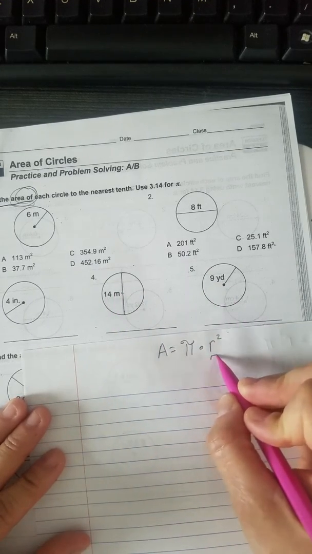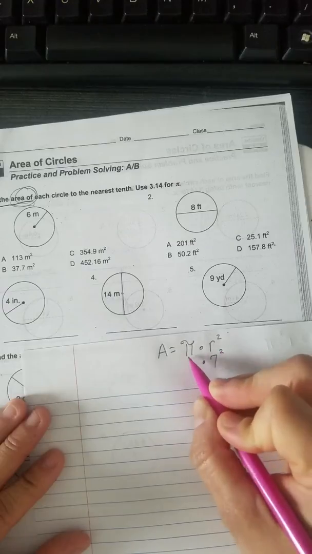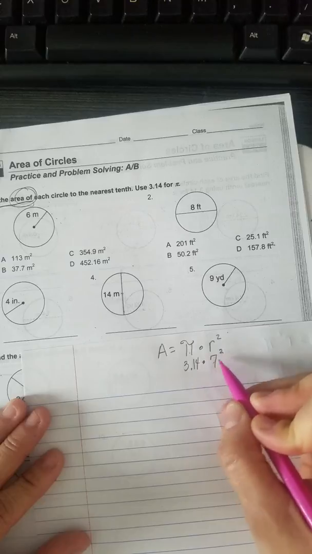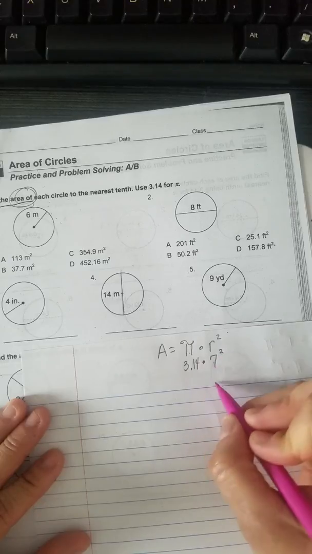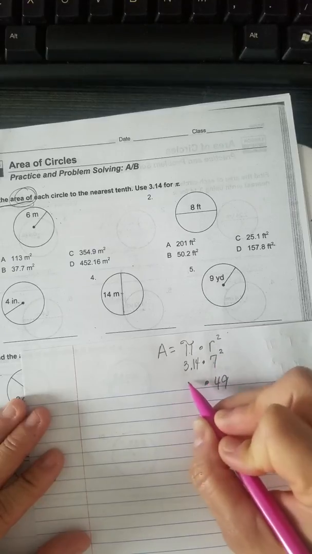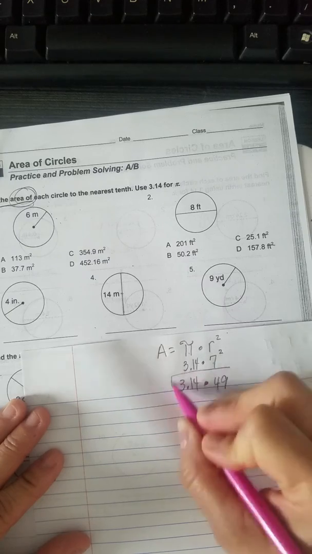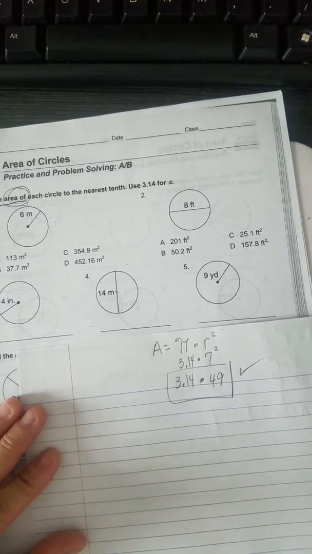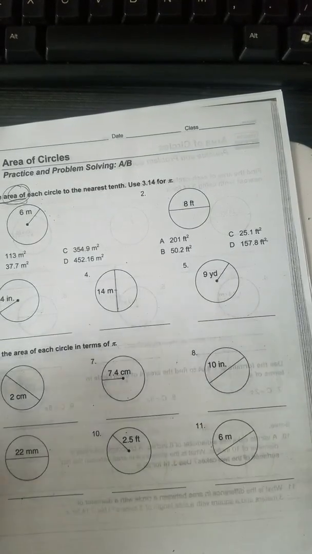So you're going to plug it in. 7 squared. And then plug in for pi 3.14. 7 squared is 7 times 7. And 7 times 7 is 49. 3.14. Boom. Done. And that's your answer. 3.14 times 49. Use a calculator. That's it, guys. There is nothing difficult about this.